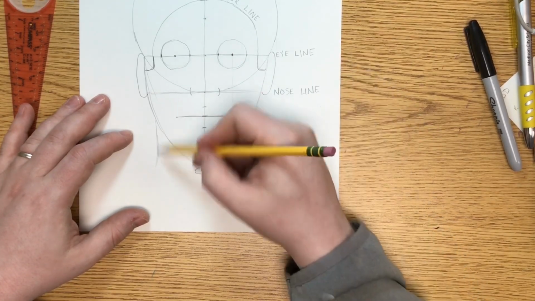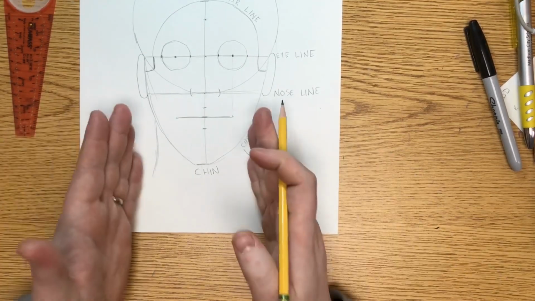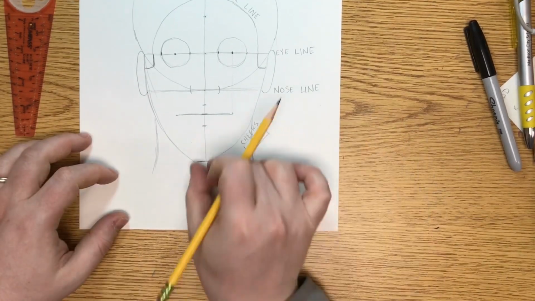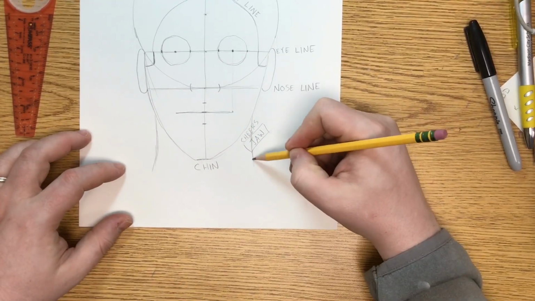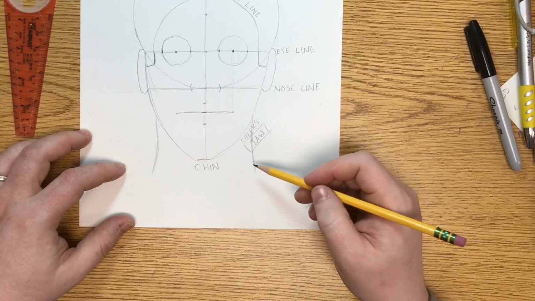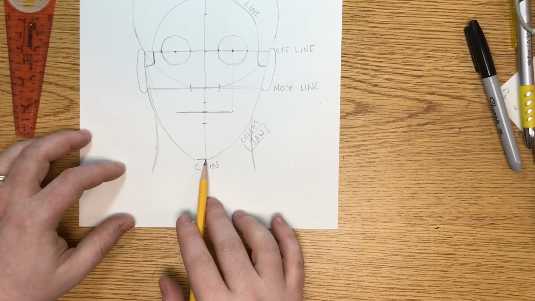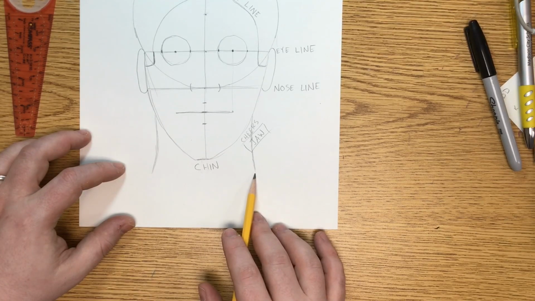So I've made the neck a lot wider than that little straw I drew to begin with. Now, necks come in lots of different lengths. Some people have longer necks or shorter necks. Just generally speaking, having it come a little bit below the chin is good.